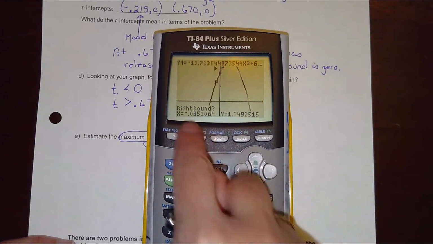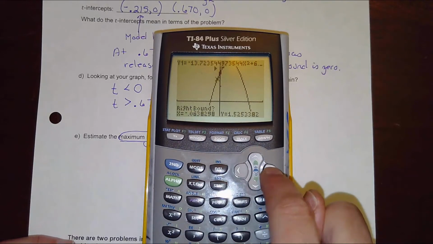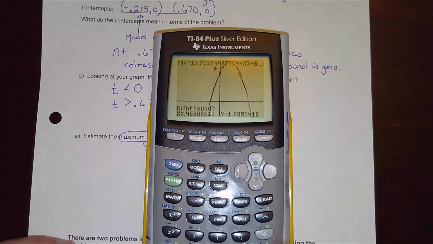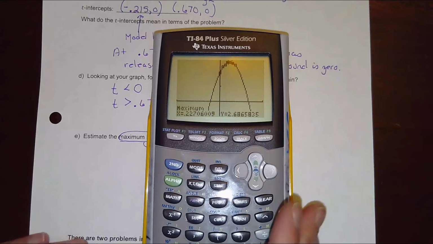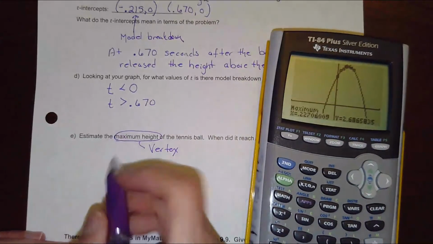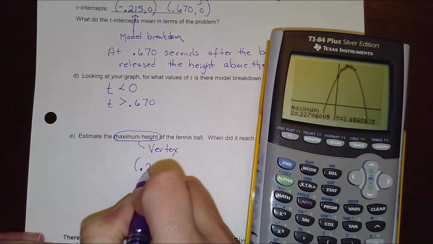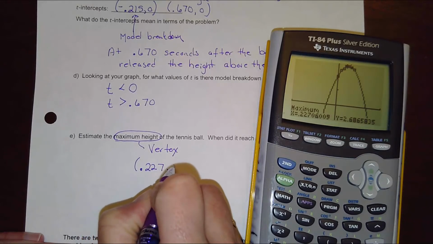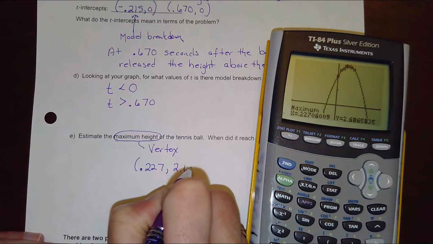Hit enter. Now it says get it to the right. You see it says right bound it. So now I'm working my way to the right. And then hit enter at guess. And there's the vertex. So this is the point it gives us, 0.227, 2.687.